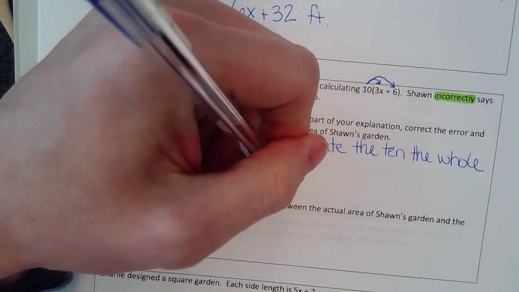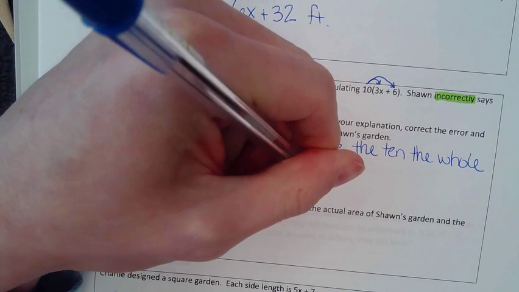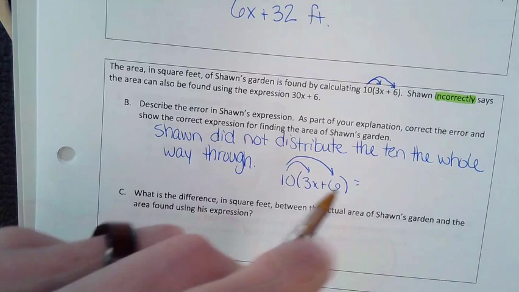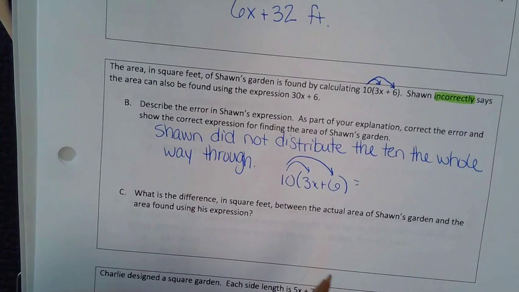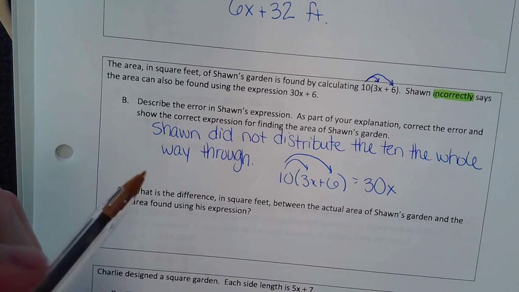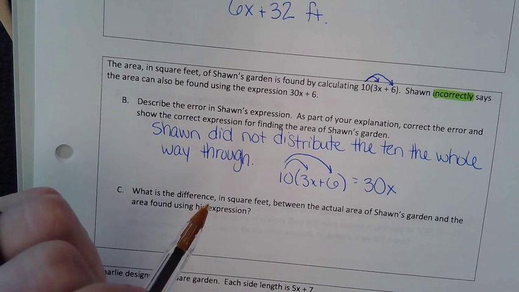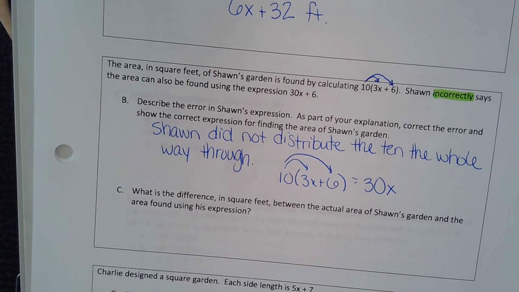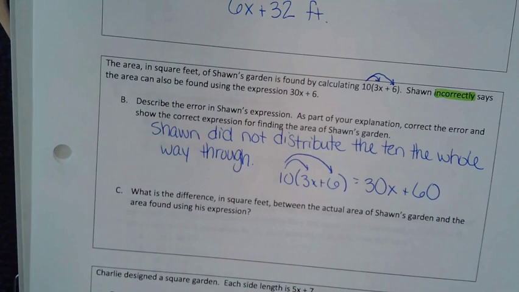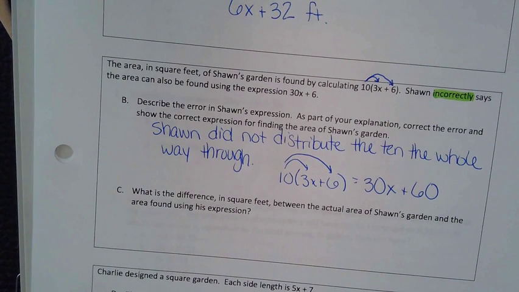So, when we have 10 times 3x plus 6, to do it correctly, we have 10 times 3x, which is 30x. But then, can someone raise their hand and tell me what is 10 times positive 6? Plus 60. Good on how we came up with that?